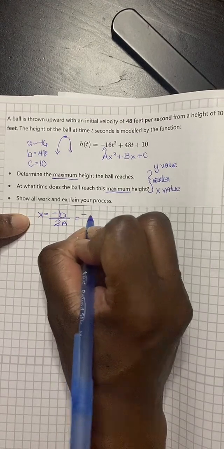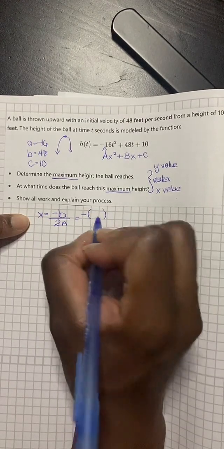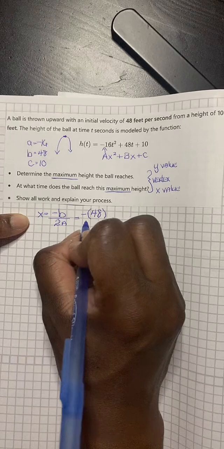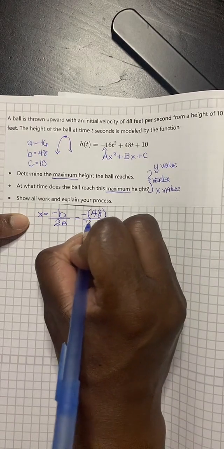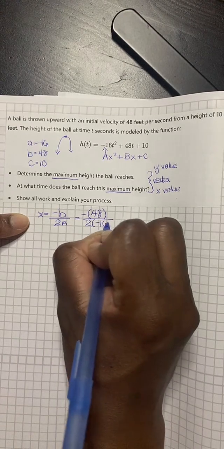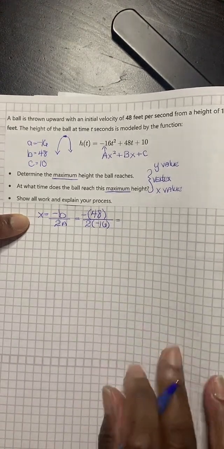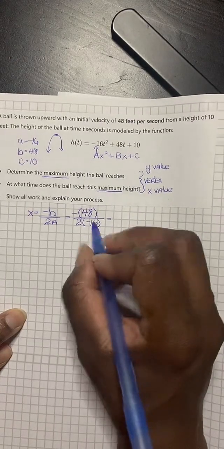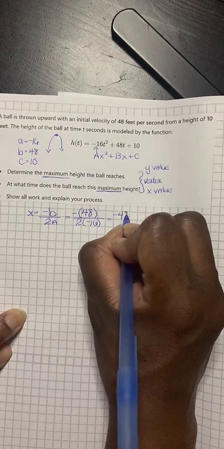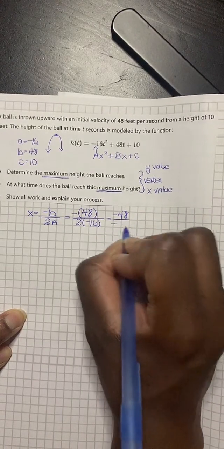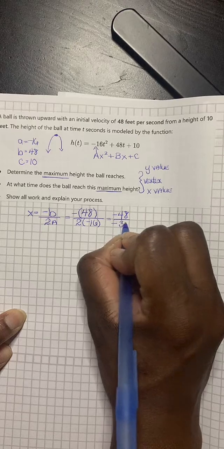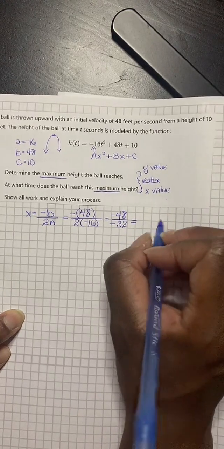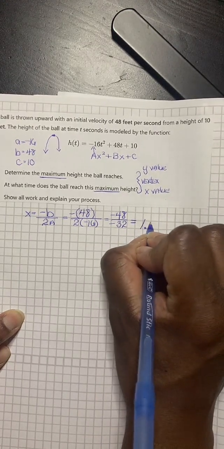So we substitute just for the B, not the negative B, just the B. So that negative still stays out front. Now we have 2 times my A, which is negative 16. So if we take a look, we have a negative 48 divided by negative 32. And if I actually divide those two, it will give me a decimal, which is 1.5.